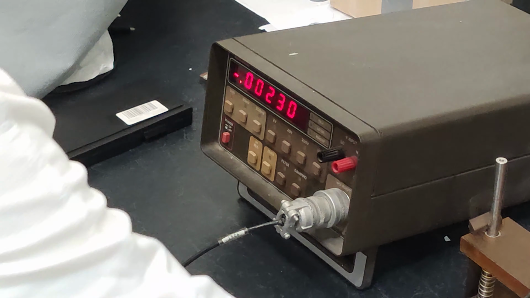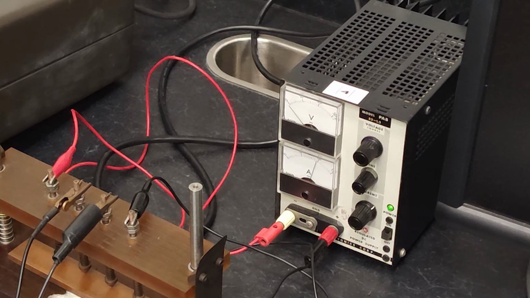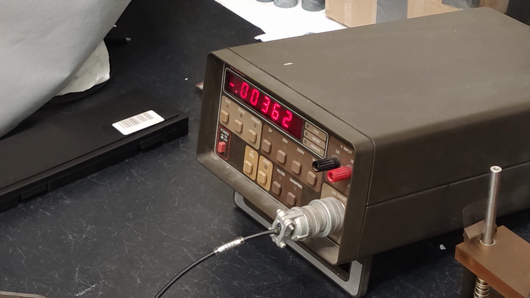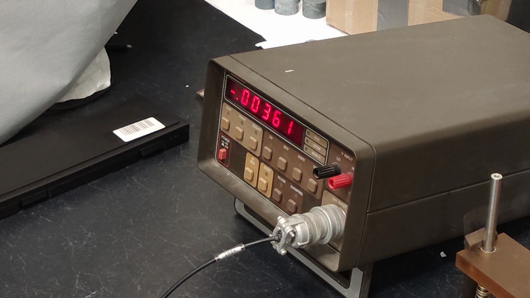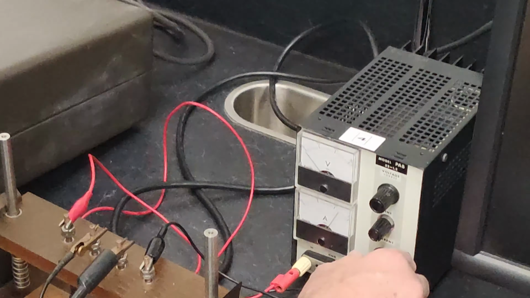0.0230 millivolts. Then I'm going to go to 1 ampere. You're going to find that the voltage will increase from 0.002 to 0.003. Good enough, 0.00356 millivolts.